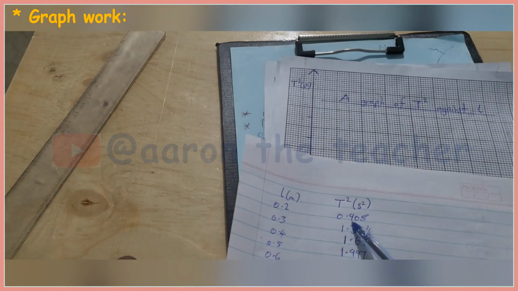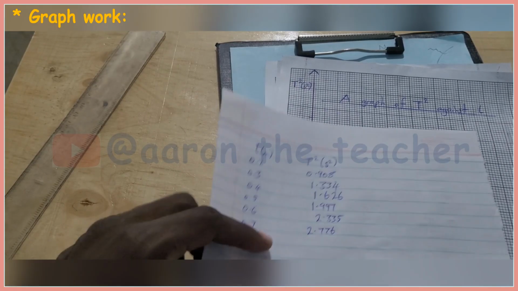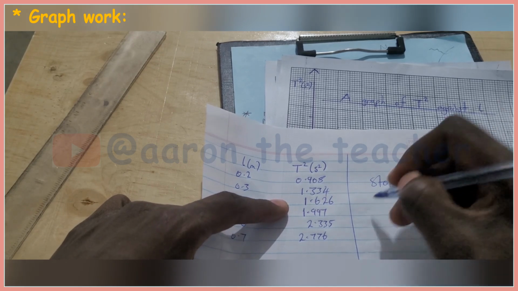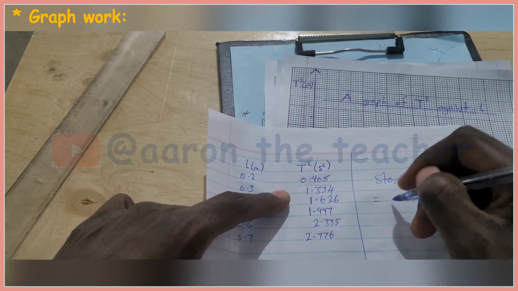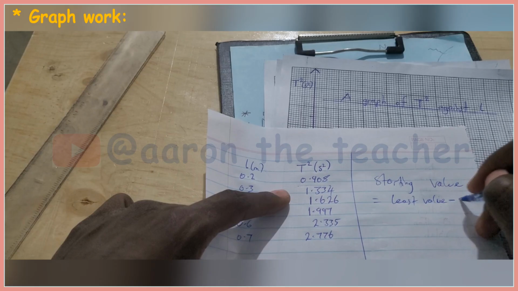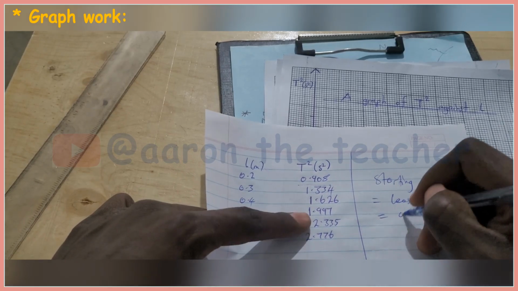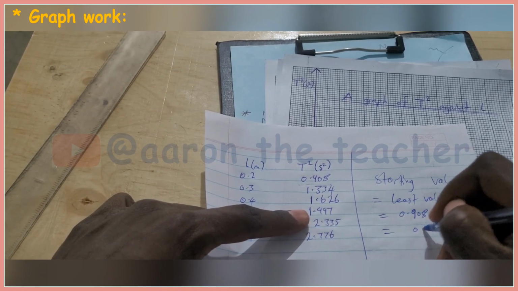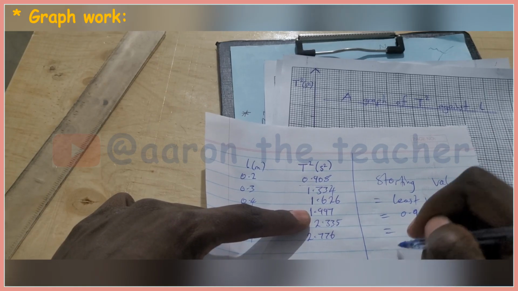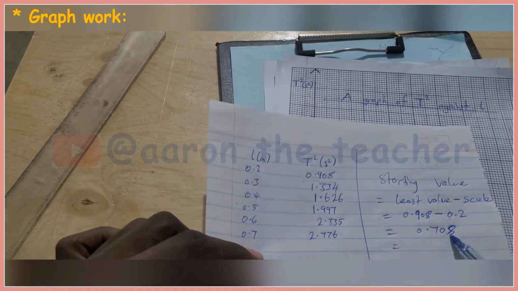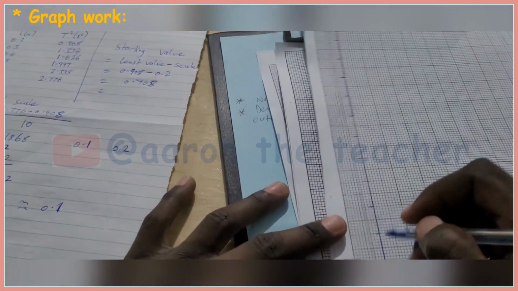I reduce this value by the scale, meaning for me to get the starting value, I take my least value minus my scale, which will be 0.908 minus 0.2, giving us 0.708. But of course, I'm not going to write 0.708. What am I going to write? I'm just going to write 0.7.